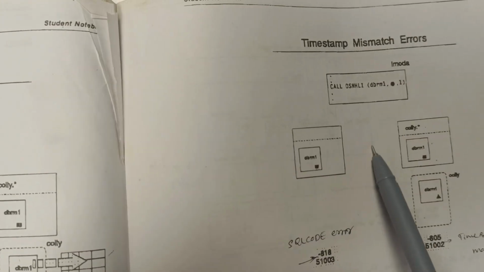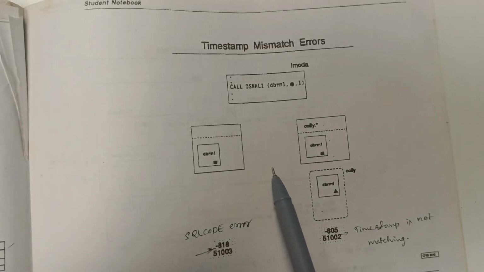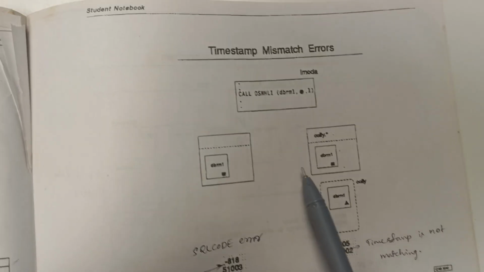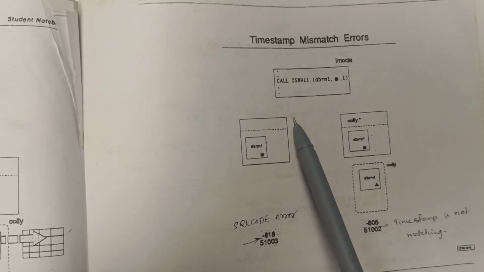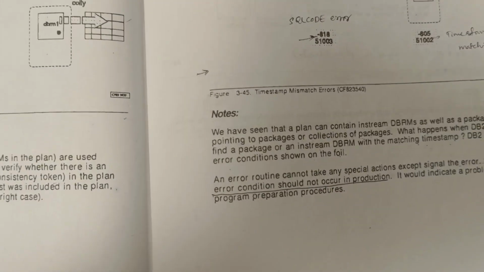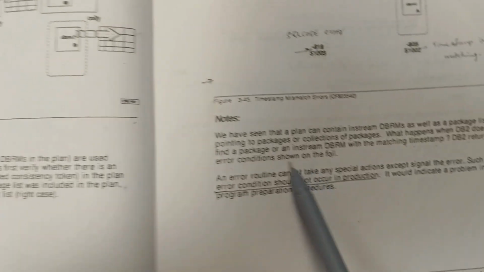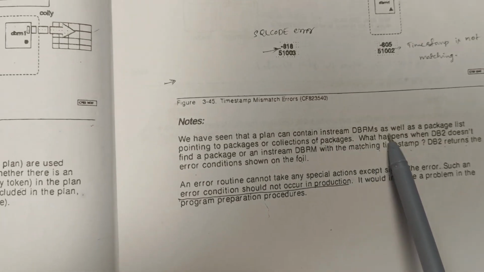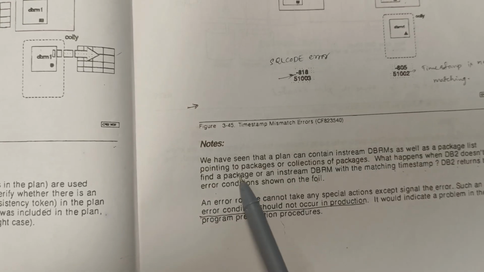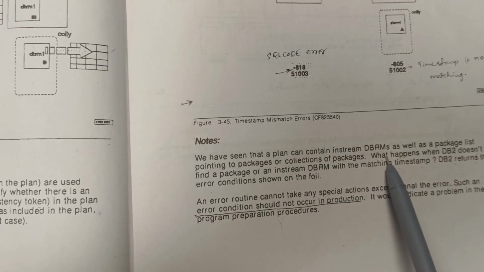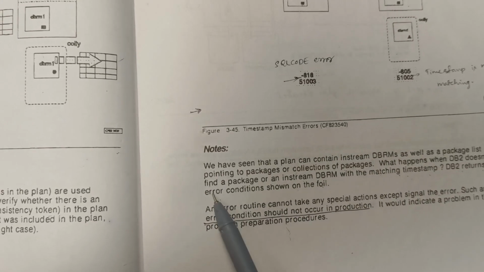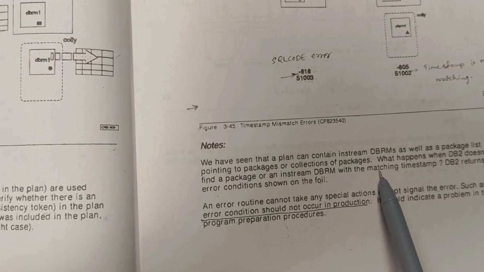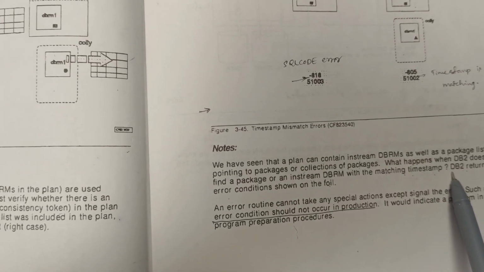But here we have one more error we face while executing the program: the timestamp mismatch error. What does timestamp mismatch error mean? Under what condition will we get a timestamp mismatch? We have seen that the plan can contain the in-stream DBRM as well as the package list pointing to a package or collection of packages. What happens when DB2 does not find the package or in-stream DBRM with a matching timestamp?